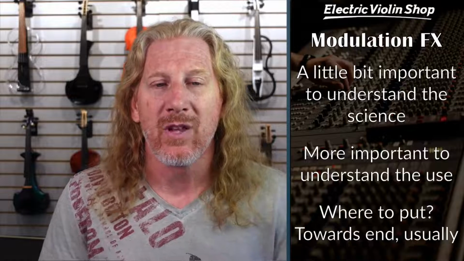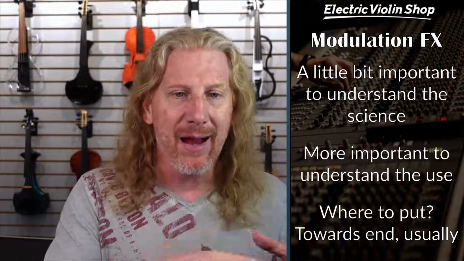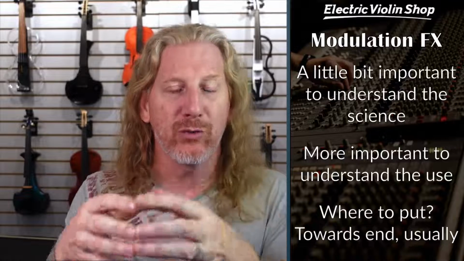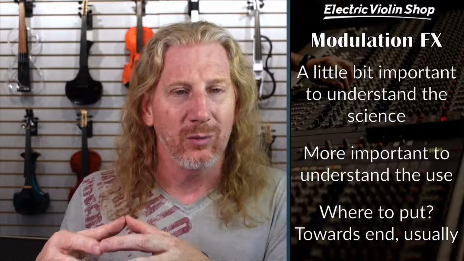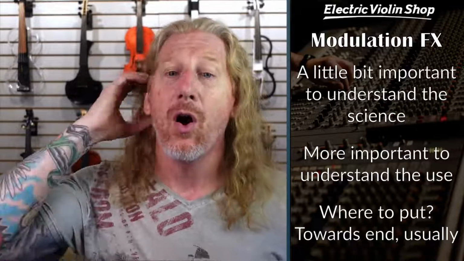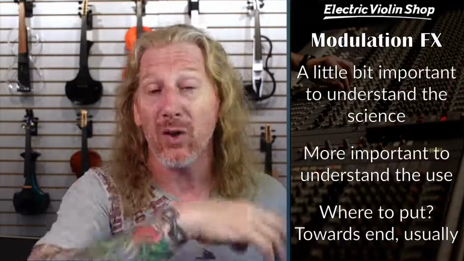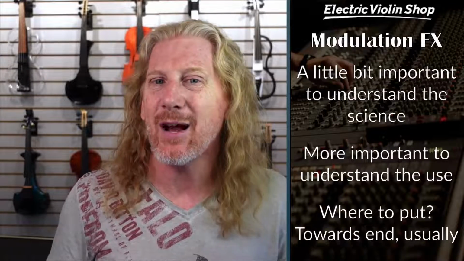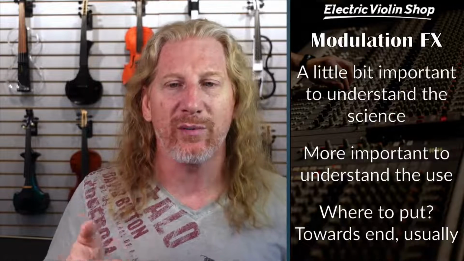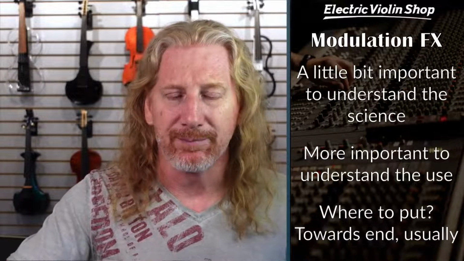Where people will generally put it, they'll get their tone right. Like they'll get the amp and the EQ and the wah or whatever they're going to do, they'll get that right. And then they'll put chorus or tremolo or rotary speaker, and then they'll do their time-based effects like reverb and delay. Although, again, there are no hard and fast rules on that. You can put chorus all the way at the end, you can put it all the way at the beginning, whatever. But if I'm setting up a generic pedal board, I would generally put chorus or flanger or phaser after my amp, but before my reverb and delay, if that makes sense.